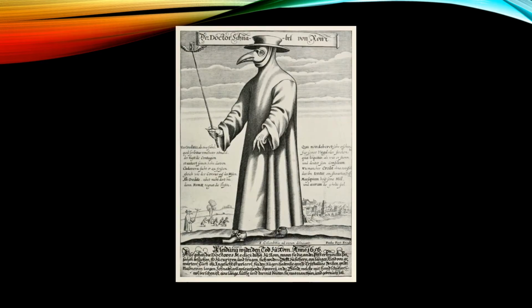You may have seen a plague doctor before. I think they are sometimes used as a symbol of death. During the Black Plague, if I'm not mistaken, doctors would wear garbs or uniforms like what you see over here.